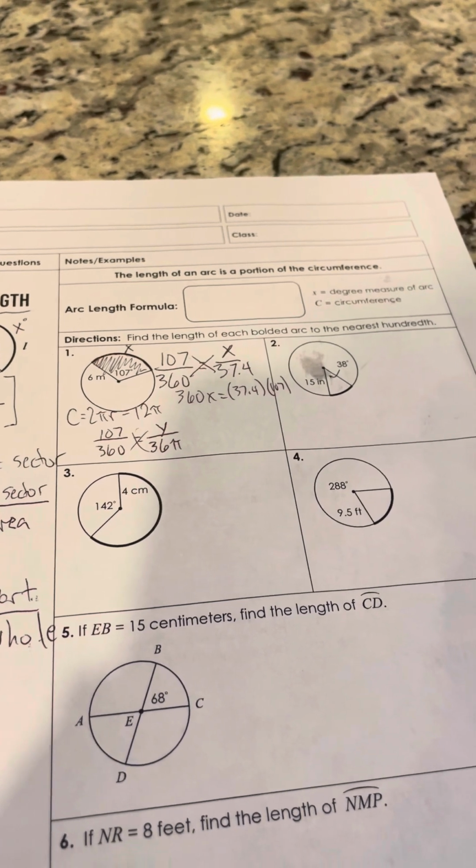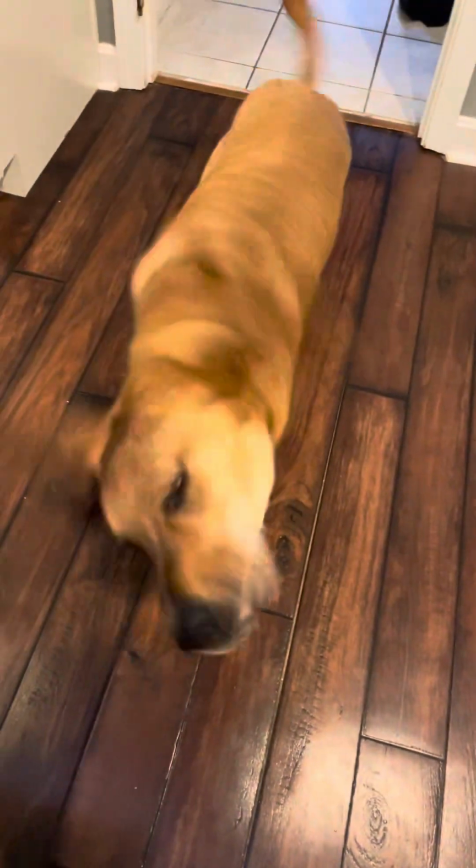I think we're all looking forward to seeing me again on Biscuit's back. He's got his bat. Oh.